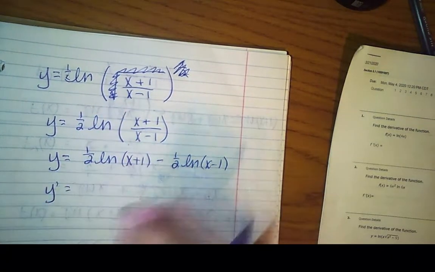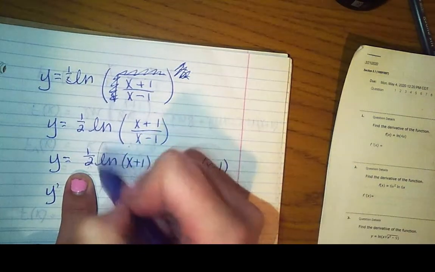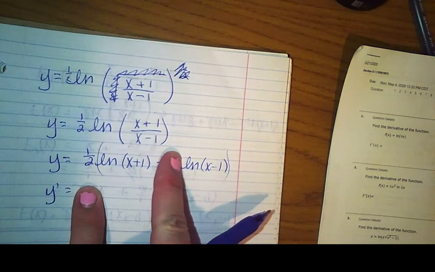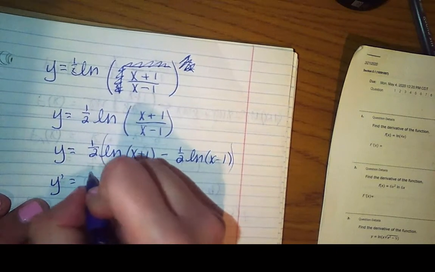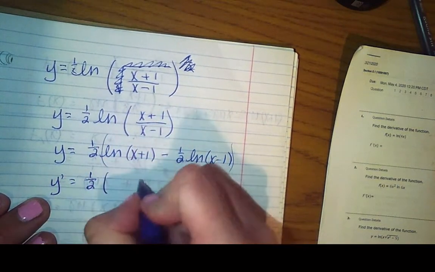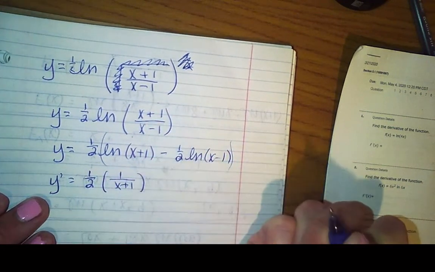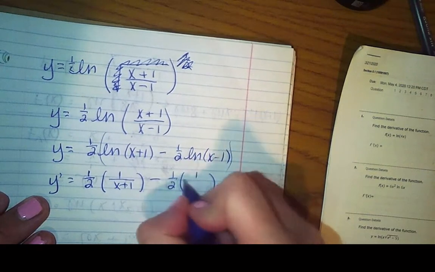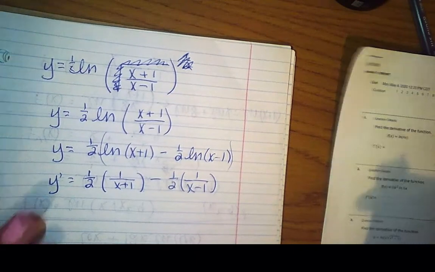So y prime, now if you wanted to, you could have just put the 1/2 out front and put this thing in parentheses and have the 1/2 come along for the ride. Same thing. So what I have is 1/2 and then the derivative of the argument over the argument itself minus 1/2 derivative of the argument over the argument itself. And then you're done.